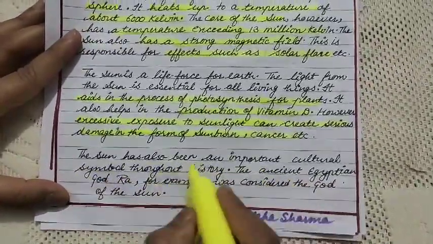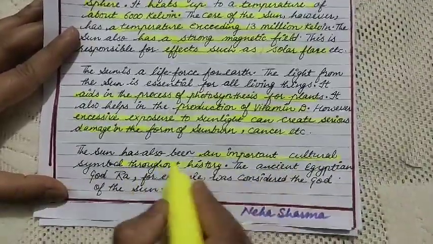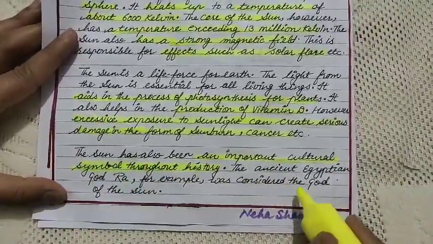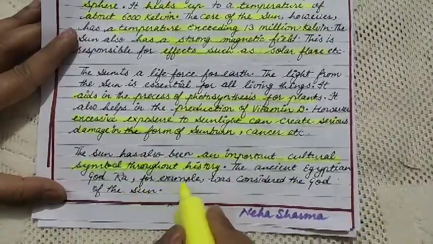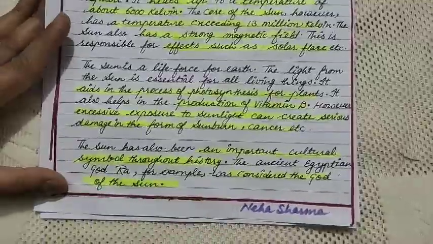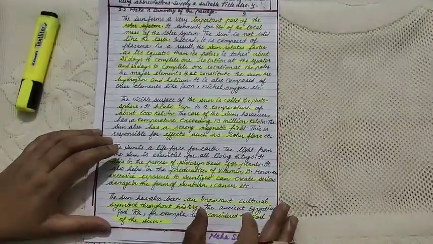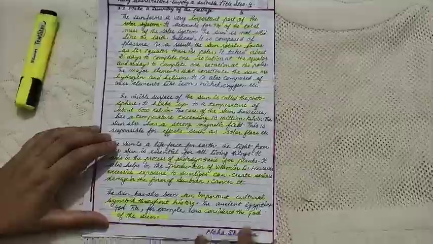The sun has also been an important cultural symbol throughout history. So, this is also very important. And the Egyptian god Ra, for example, was considered the god of the sun. So, these are the important points which I have underlined here, and by taking these points I will write down the notes. Let us see how to do that.